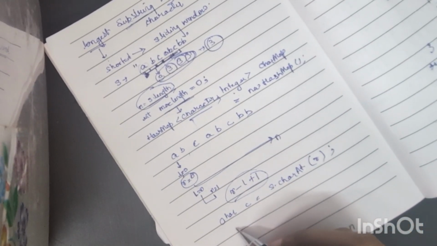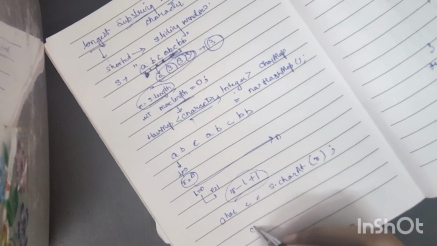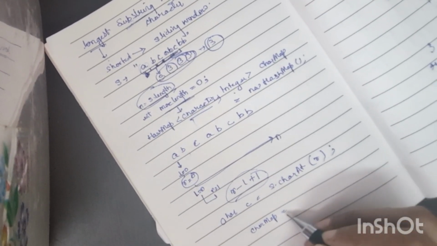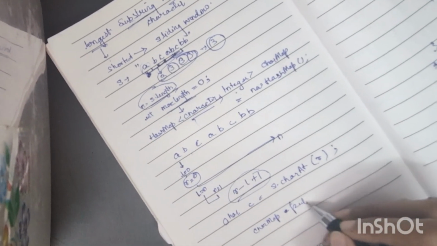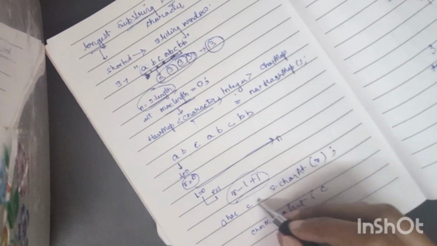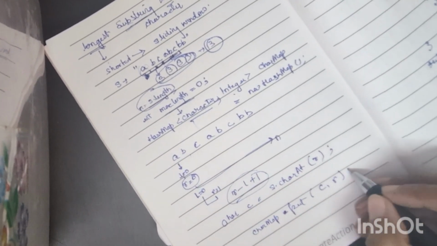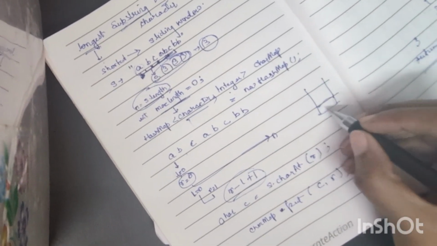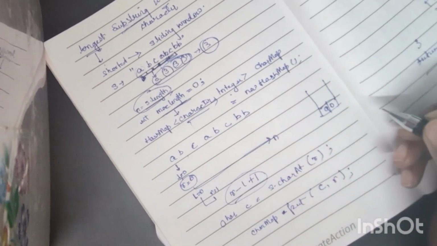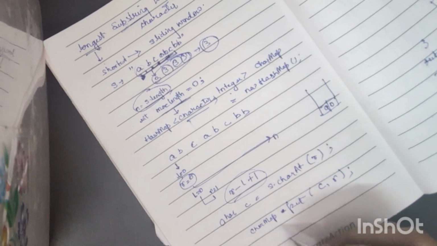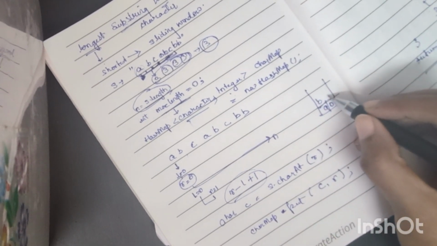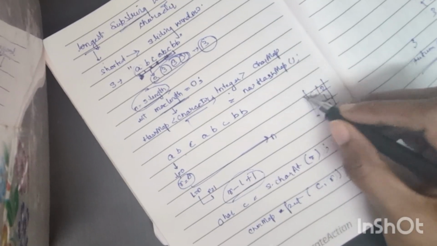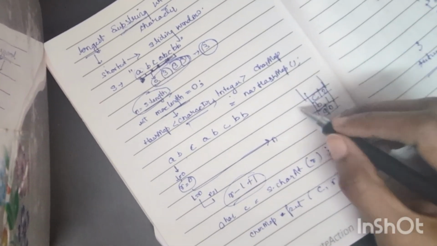Here I will put this c into my char map dot put, with respect to its index. So first A came into the picture, A will be at 0. Now B comes into the picture, B will be 1. Now C comes into the picture, C will be 2. Now again A came into the picture.